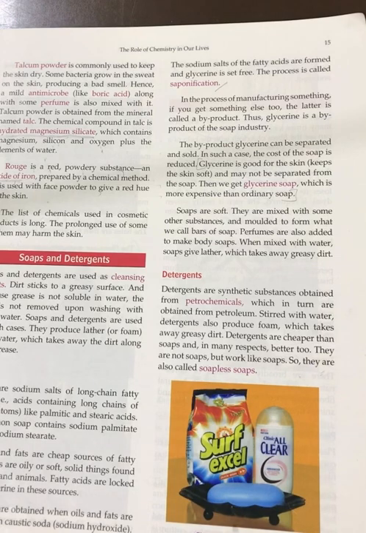Next is detergents. Detergents are synthetic substances obtained from petrochemicals, which in turn are obtained from petroleum. When we just stir detergents in water, they always produce foam, which takes away the greasy dirt.